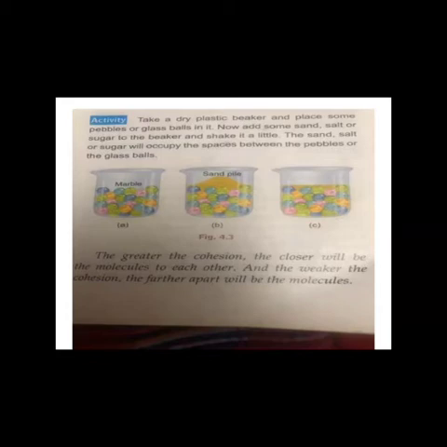Remember, my dear students, it is vice versa. We have two important things. We have intermolecular force and we have intermolecular space. If intermolecular force is maximum in solids, then intermolecular space is minimum in solids. If intermolecular force is least in gases, then intermolecular space is maximum in gases. Is it clear, my dear students?